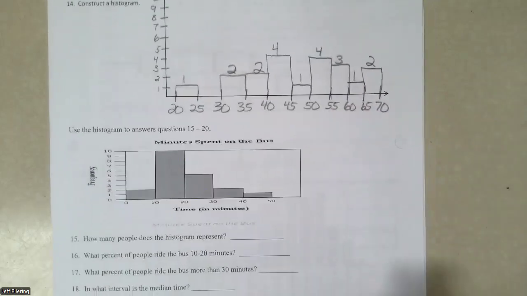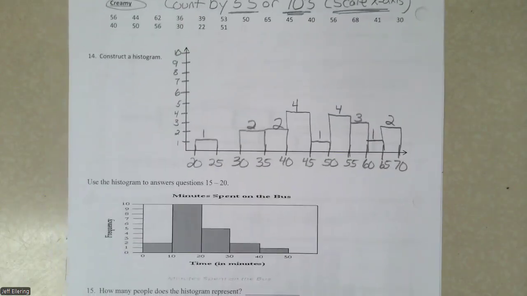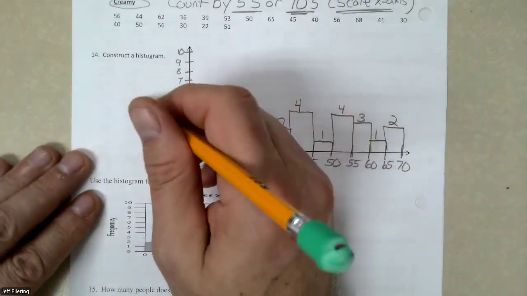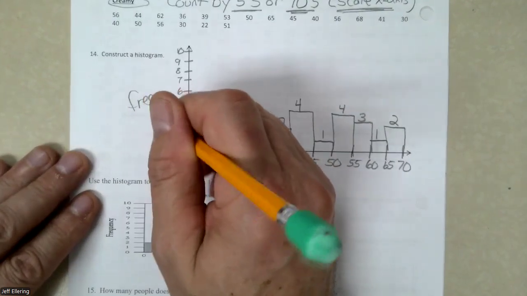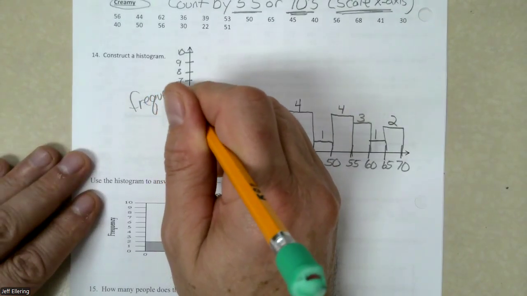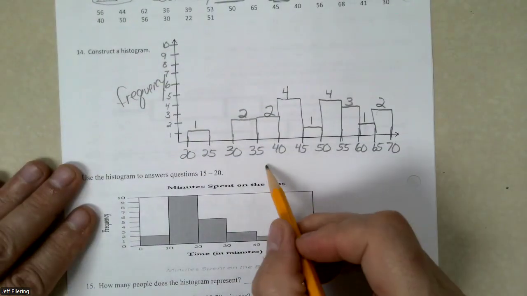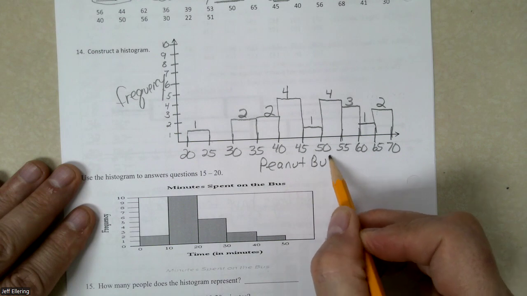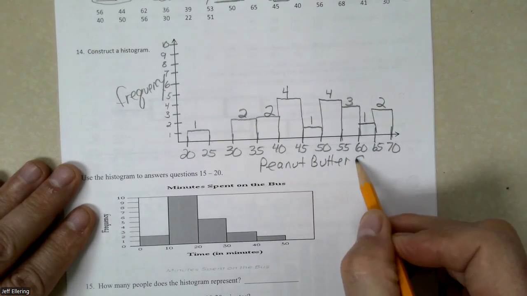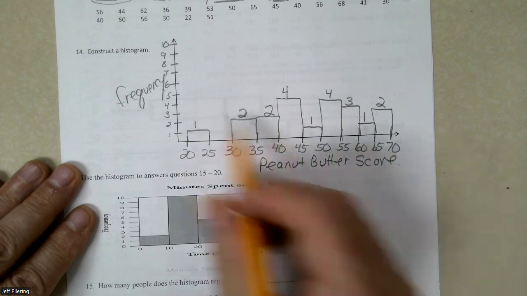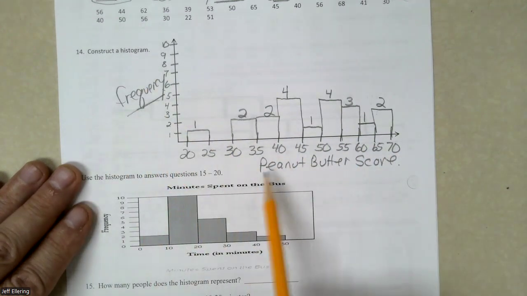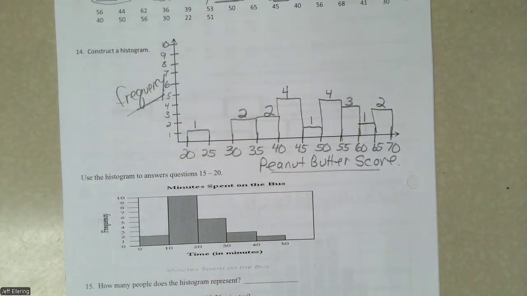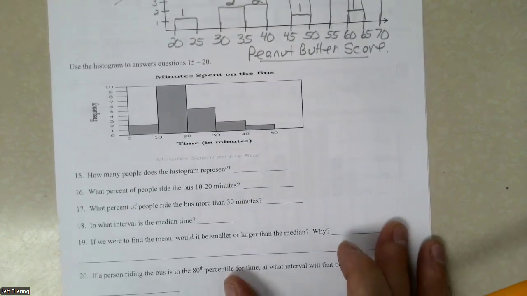Okay, not the neatest. Hopefully you do a little bit better job than I did with that. And then this is the frequency. And then this is peanut butter score. So make sure you label your x and y axis. All right, moving on.